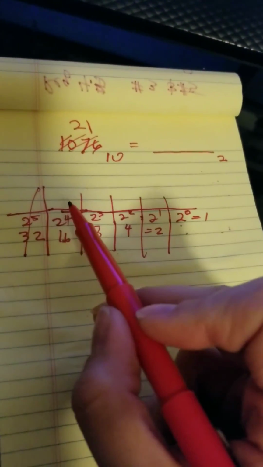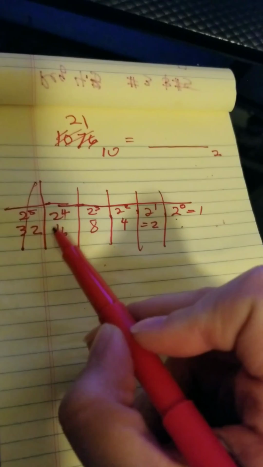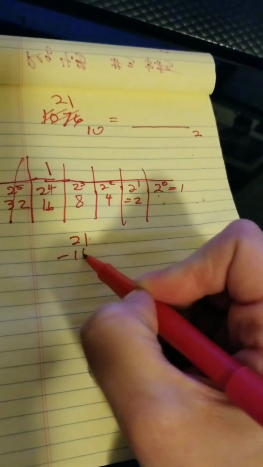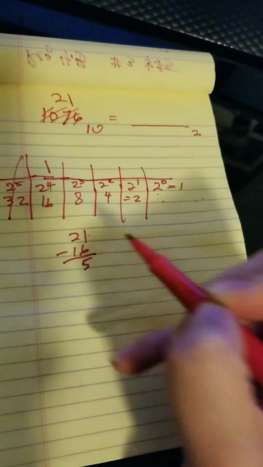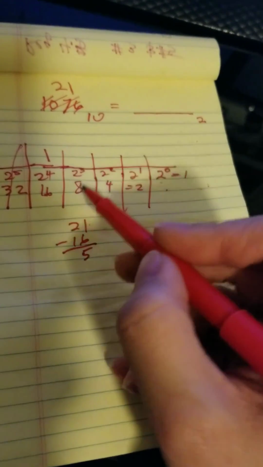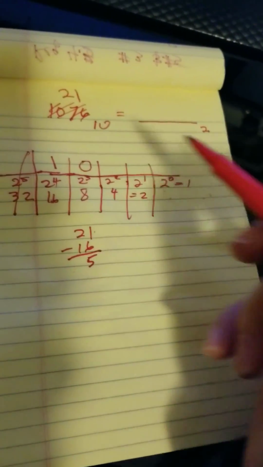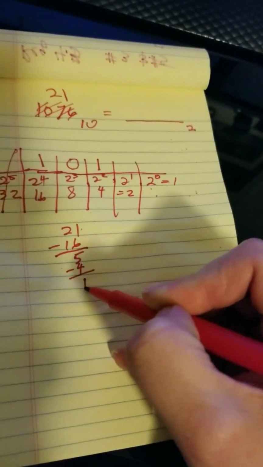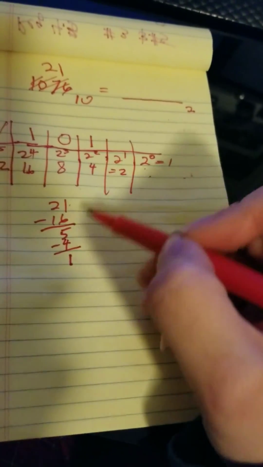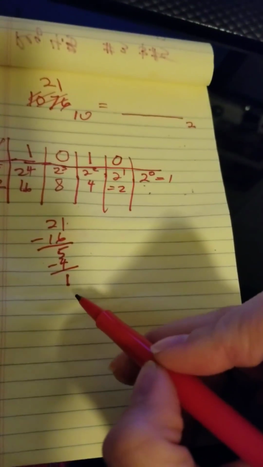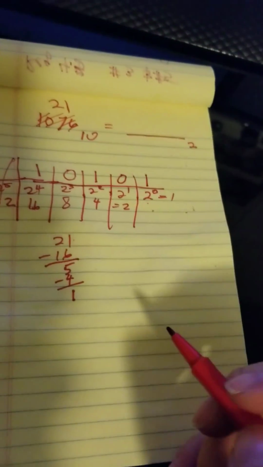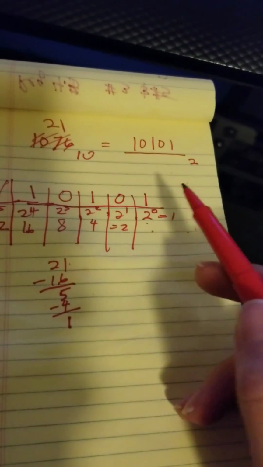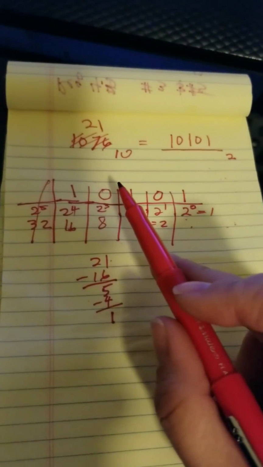So if we have a 1 right here, we have a block of 16. If we have 1 of those for the 21, we've accounted for 16. That's 5 left over. For the 5 pieces, 8 would be too big, so we need 0 of those pieces. 4, well, if we have 1 of those, we have 1 left over. How many blocks of 2? Well, 0. And then how many blocks of 1? We just have 1. So our answer here would be 10101. And that in base 2 is equivalent to 21 base 10.